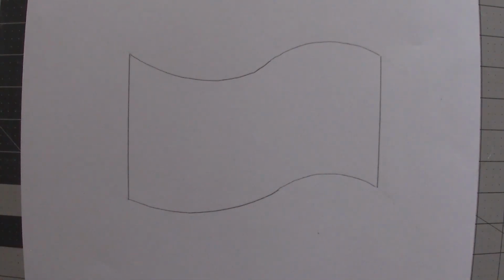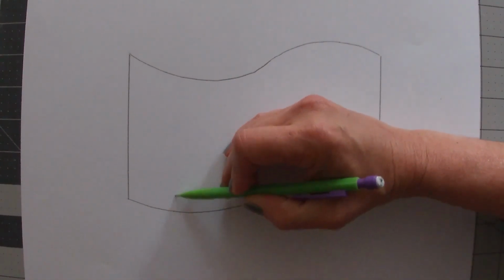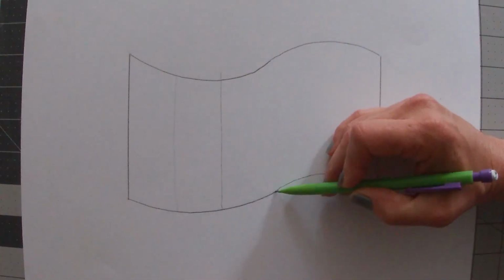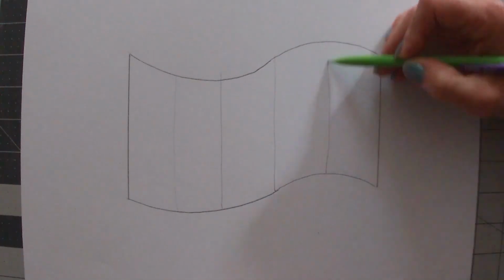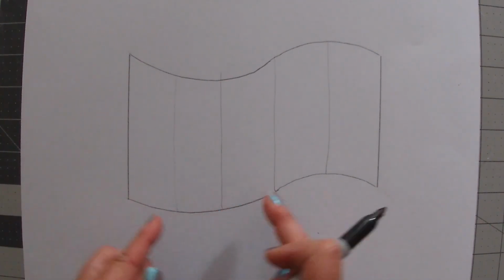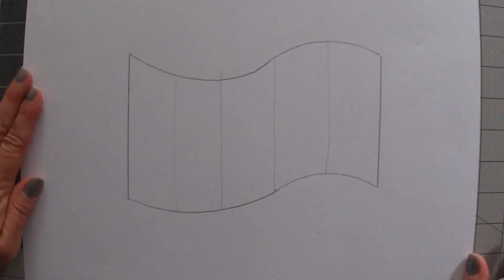If you want to try to have them all the same size, you can do that too. What I would do if I wanted to do that is give myself some dividing lines here, so I try to fit them in there. But when I do this freehand, I really don't mark these, because I like them to be random. I would do one this size, I might do one as wide as 2. So I just totally do them random.